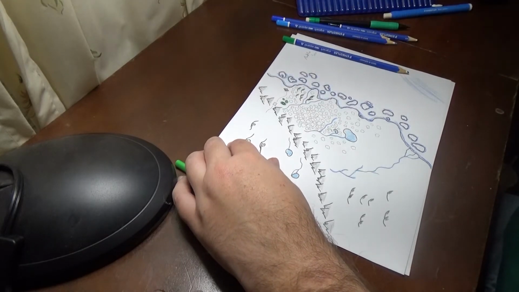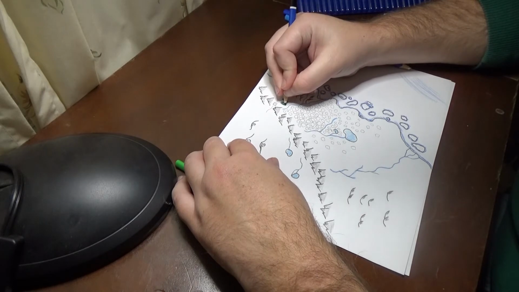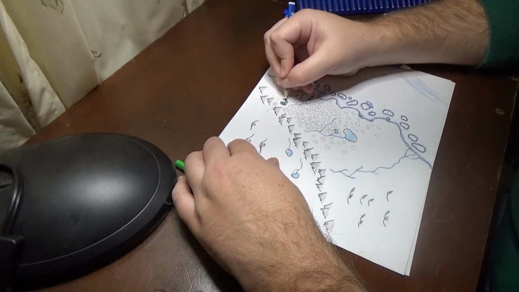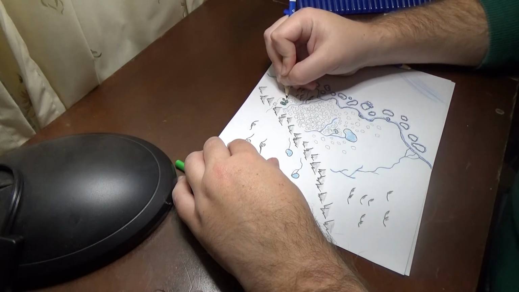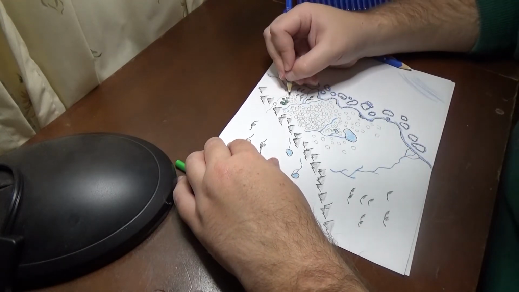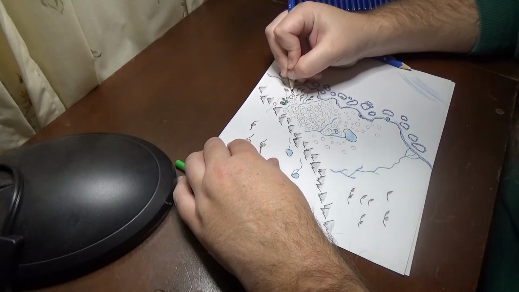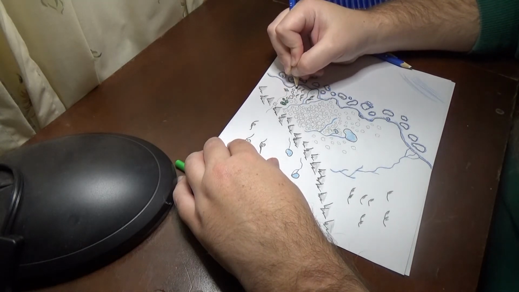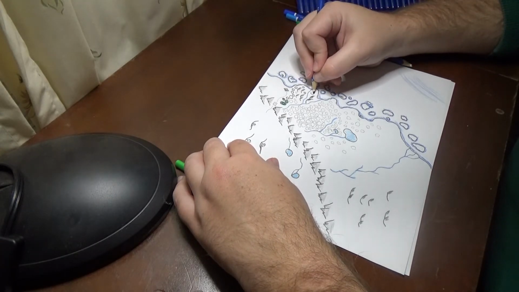You know what? I wonder if it would look better with this. It kind of looks better if I outline them first.